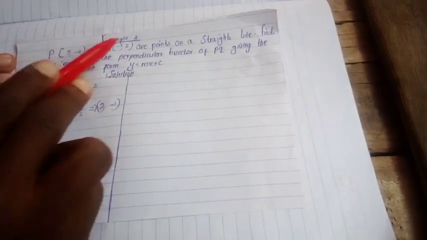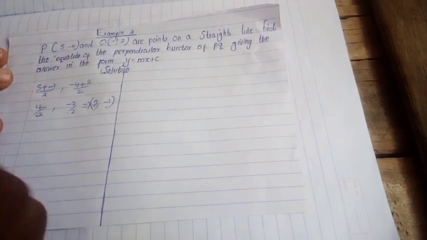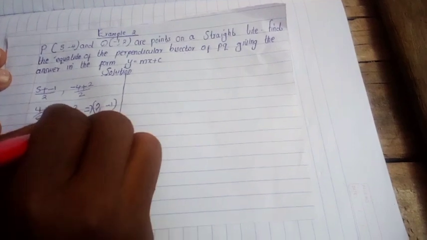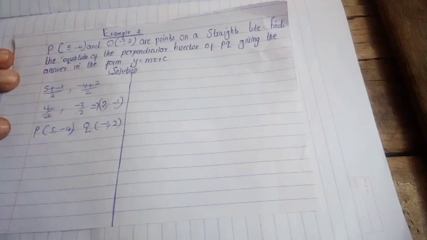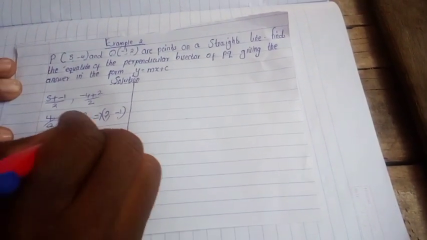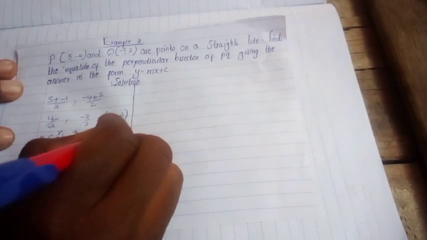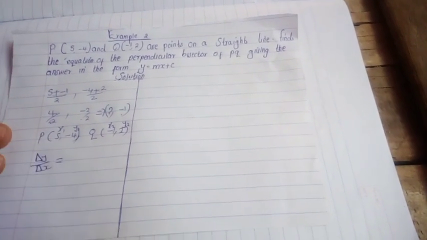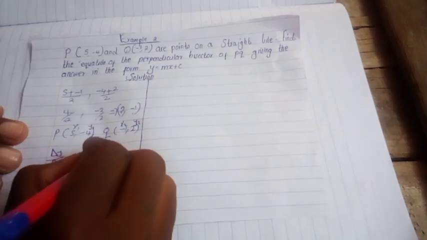Then with the points P and Q, you can find the gradient. If you have P (5, -4) and Q (-1, 2), let's name the first x1 and y1, and the second x2 and y2. The gradient is the change in y over the change in x, which is y2 minus y1 over x2 minus x1.